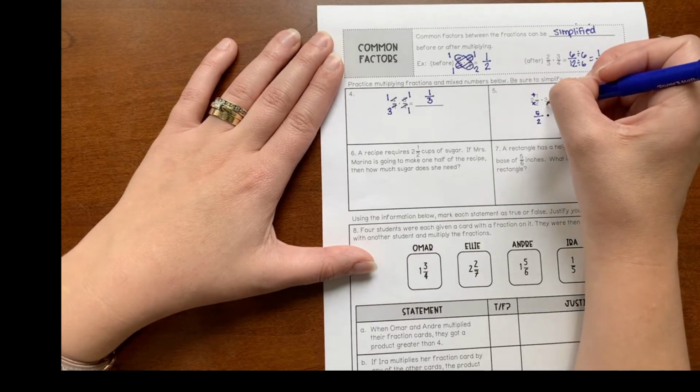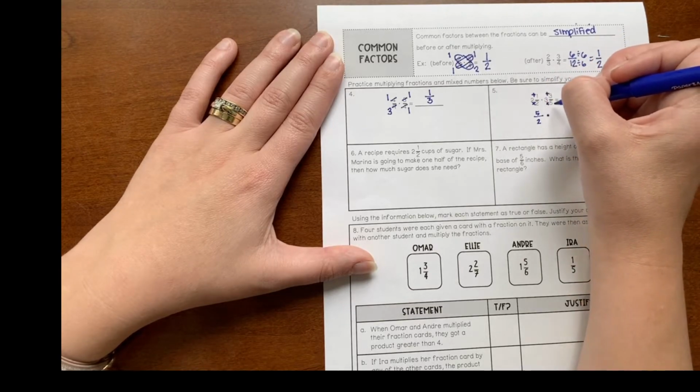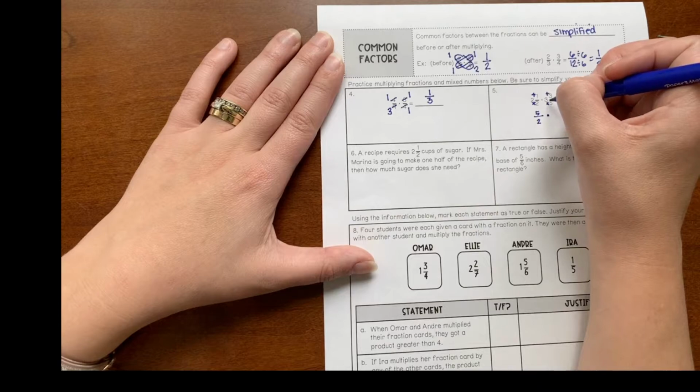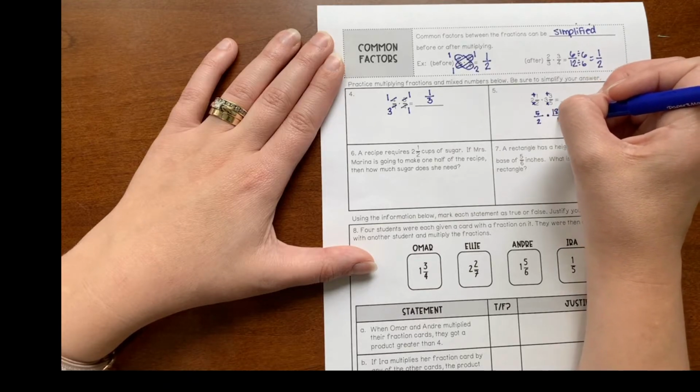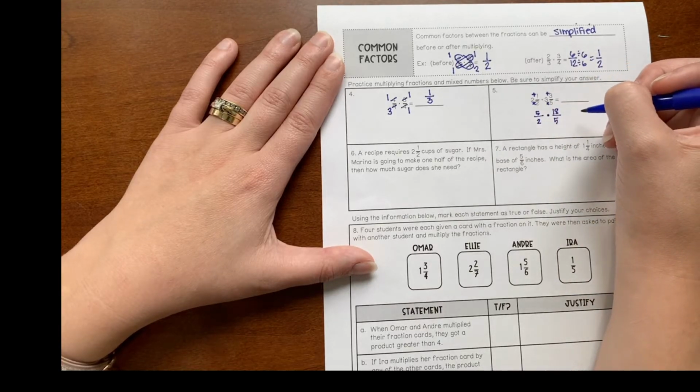I'm going to make my second fraction an improper fraction by multiplying the denominator of 5 times the whole number of 3, where I get 15, and then I'm going to add 15 plus 3, and I get 18, and I'm going to leave my denominator the same of 5.